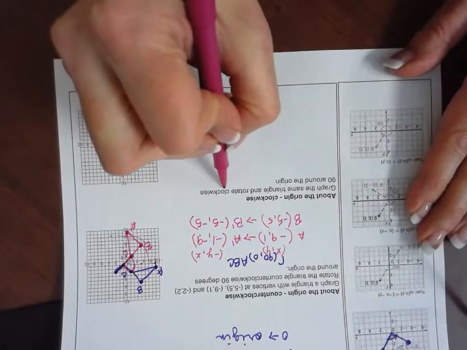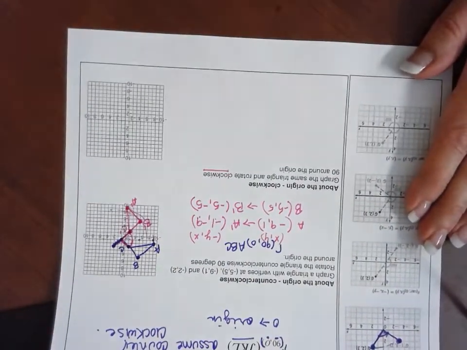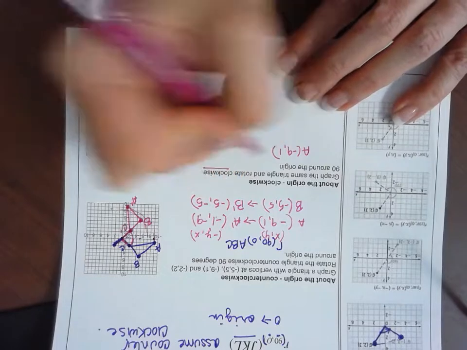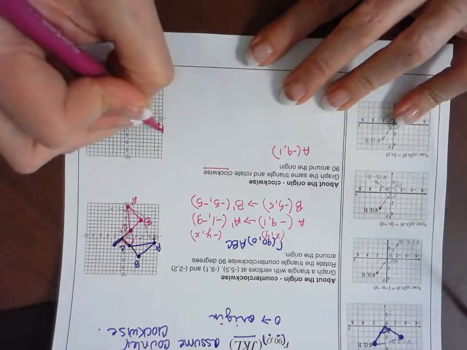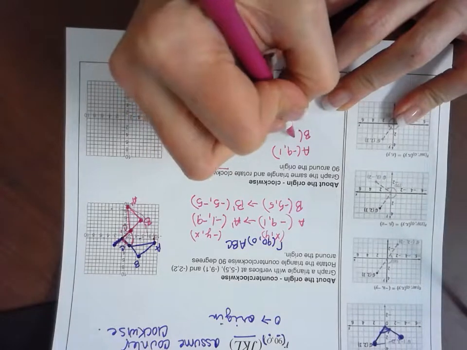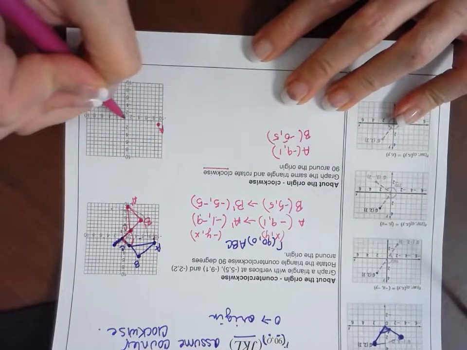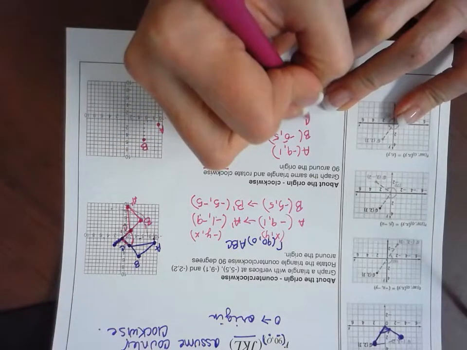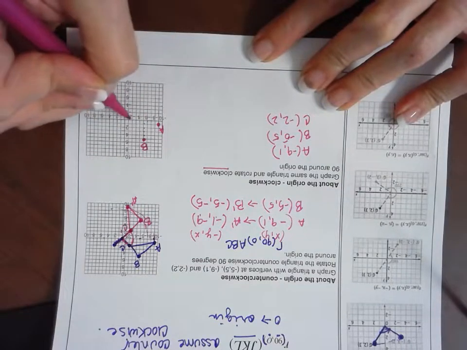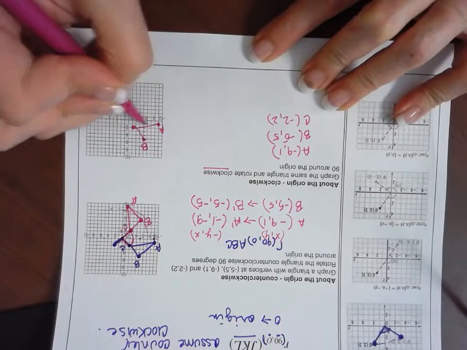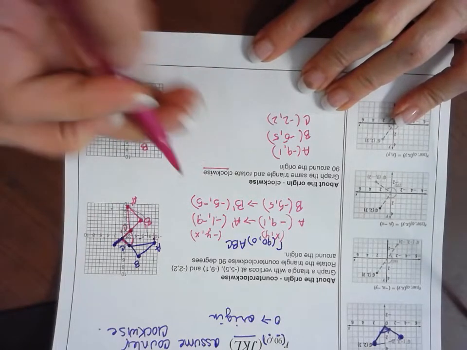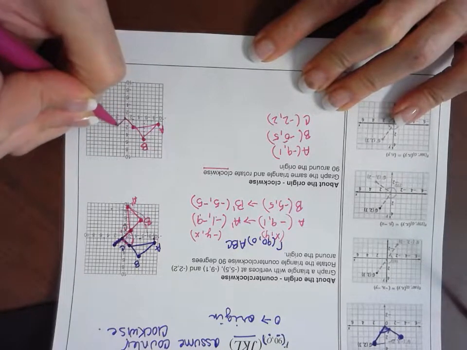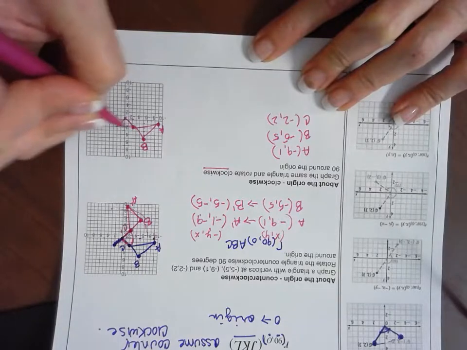This time we're going to rotate it clockwise 90 degrees about the origin. So if I go ahead and plot my original points, negative 5, 1, 2, 3, 4, 5, and C is (-2, 2). Okay, there's my original. This time we're going to go clockwise, like I tried to do last time, so that means my C is going to go here. I'm going to go 90 degrees.